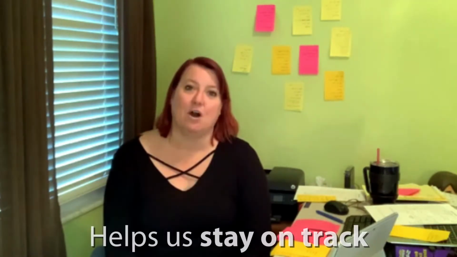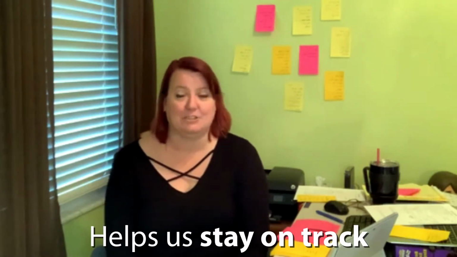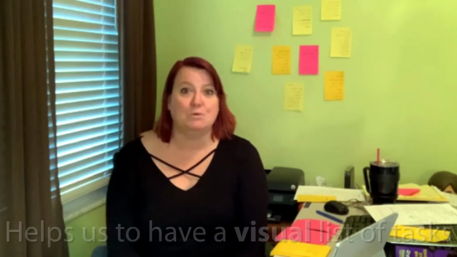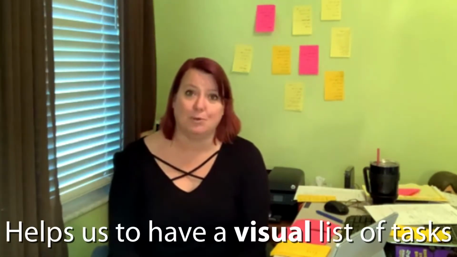Second thing, lists can also help us stay on track. Sometimes it's easy to get distracted and stop doing the things that we need to do. If we have a list, we can check it off and remember what we're supposed to be working on. Another thing that lists help with is that it's a visual representation of the tasks that need to happen or the things we need to purchase.